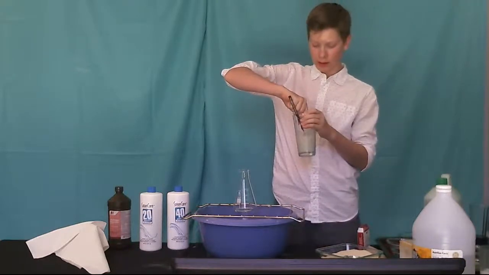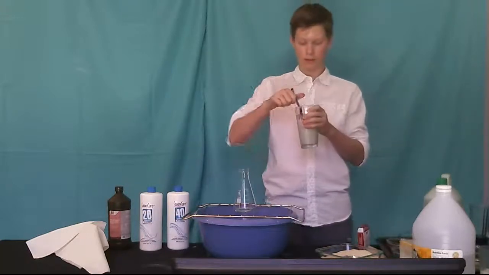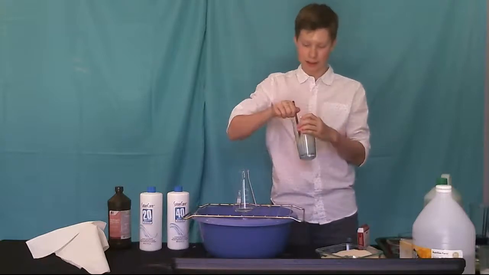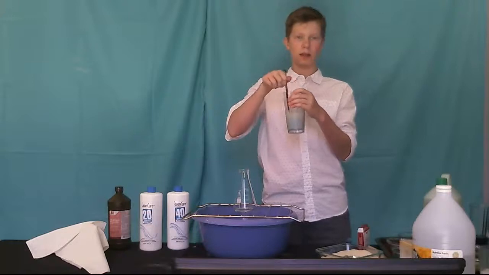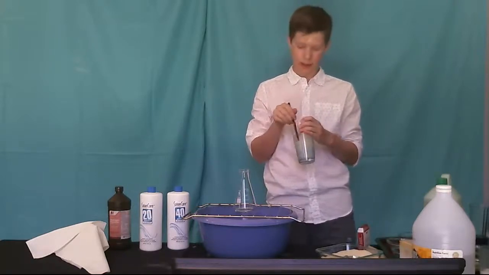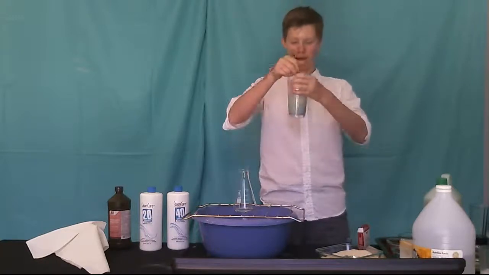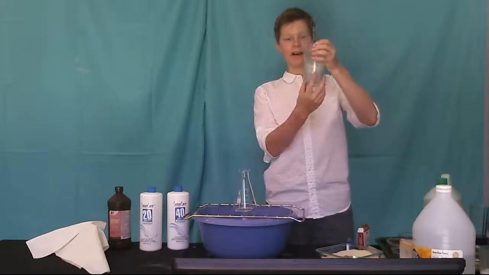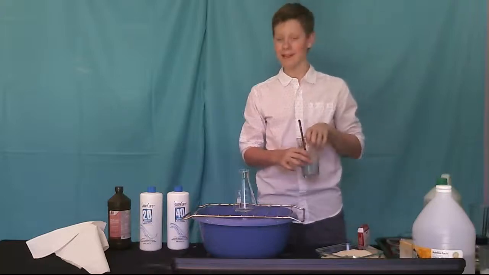More food coloring. Oh, there we go. Now I'm getting some good colors. Yeah, so you want to put in literally as much coloring as you want to. But like, I put in quite a bit, and it's not even blue. It's more of a green color because yellow and blue makes green.